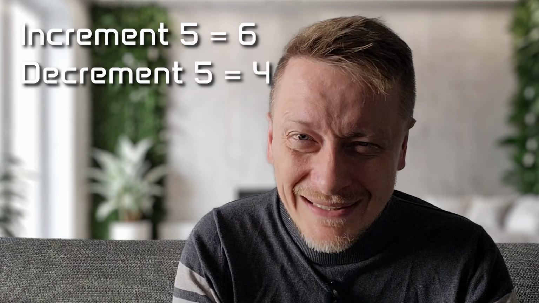Let's start simple. Pretend you are holding a number 5. Now, say you want to bump it by 1. So just add 1 and you get 6. Want to drop it down? Subtract 1. That gives you 4. These two actions, increment and decrement, are the most basic instructions you can give a computer. It's just like saying, hey, could you just tweak this number a bit?